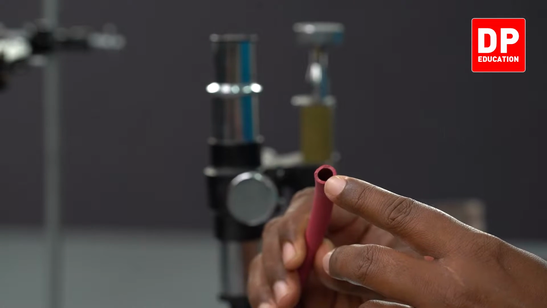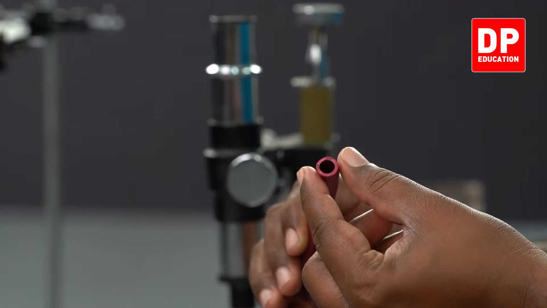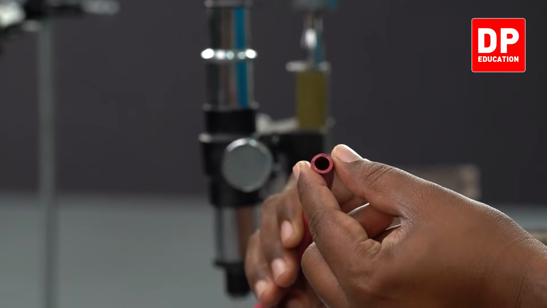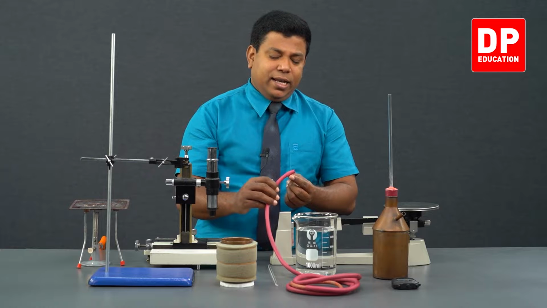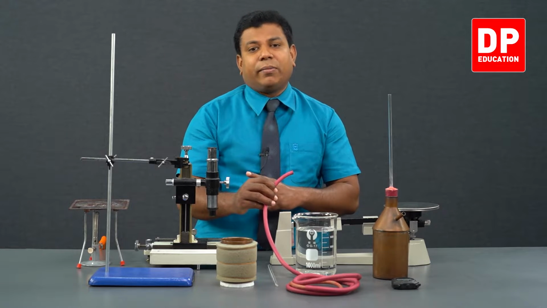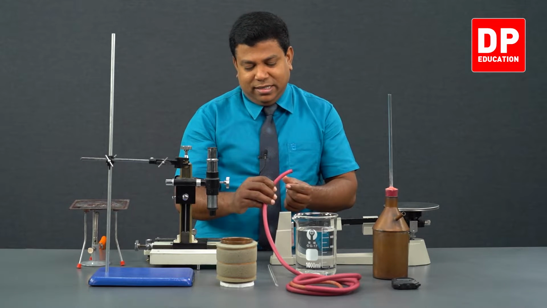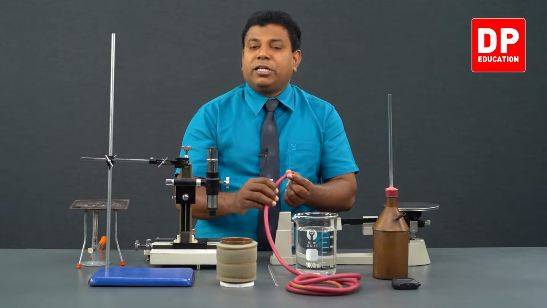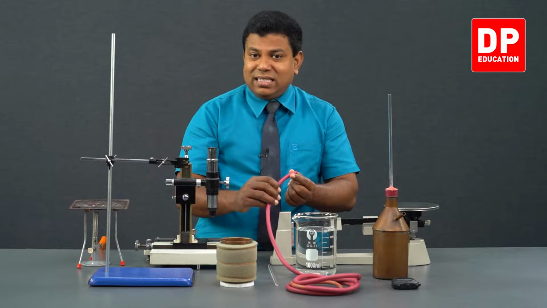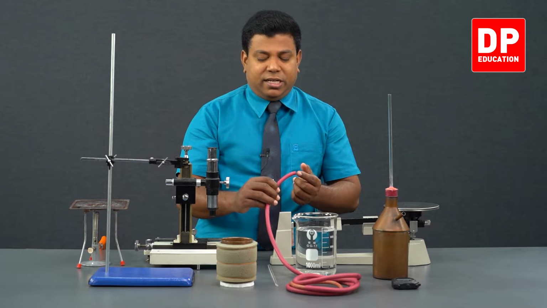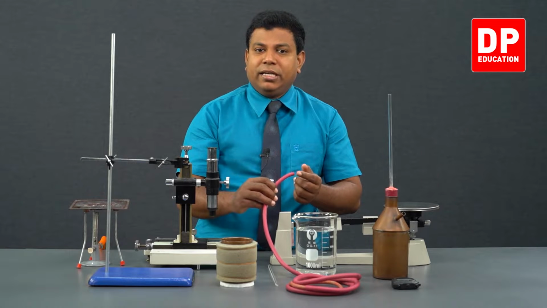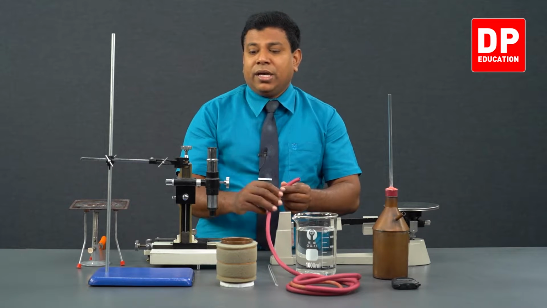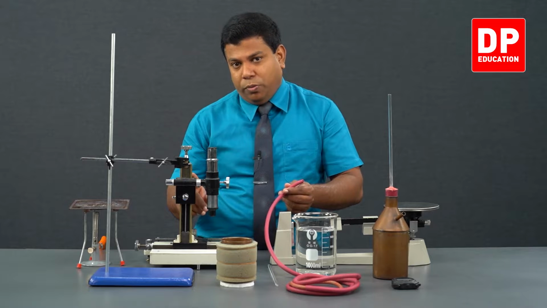Since it can get deformed when you press it, you can't measure it with any other instruments. You can measure it precisely with a travelling microscope, right? Since it is a deformable rubber tube, it's easy this way. We can measure the internal width and the external diameter using the travelling microscope.